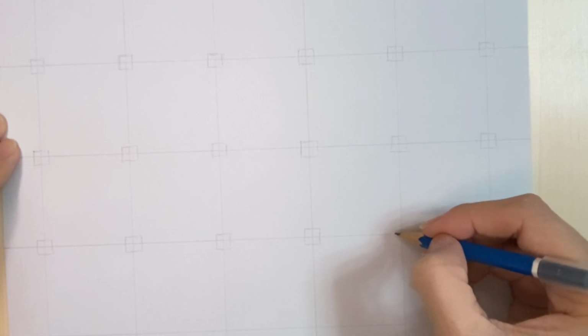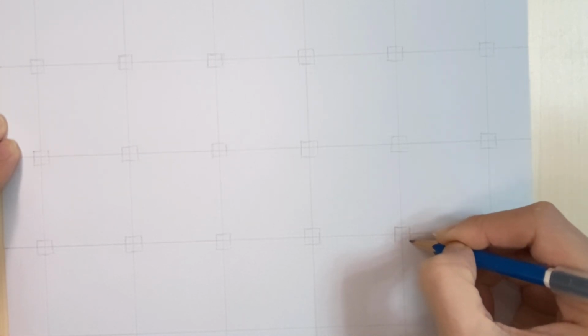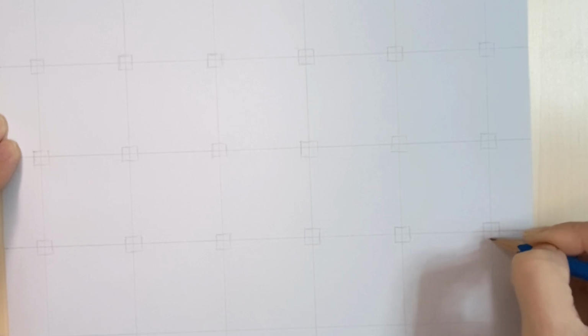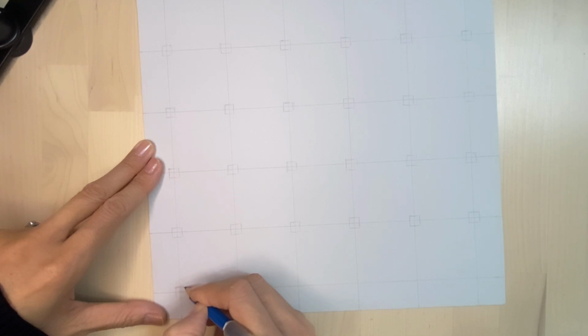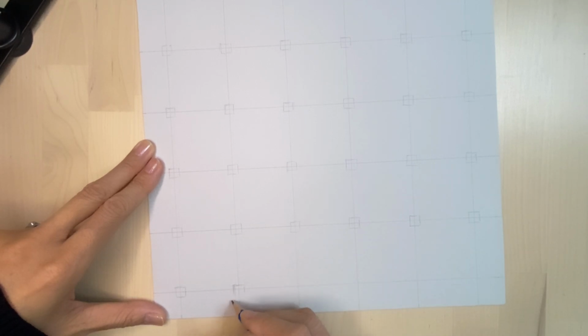So Inktober is done in the month of October. October is 31 days, right? 31 days in October. So I only had 25 spaces for 31 tangles. So in some spaces I added multiple tangles, and this one I did a little too small.